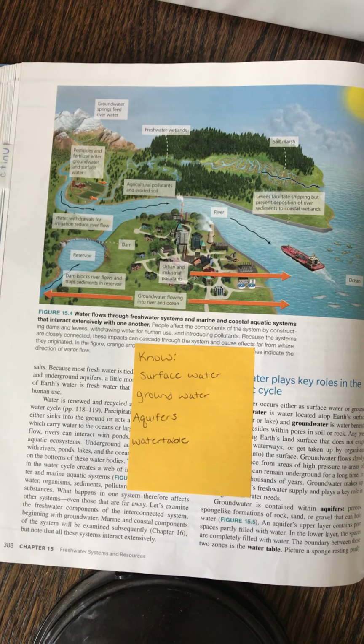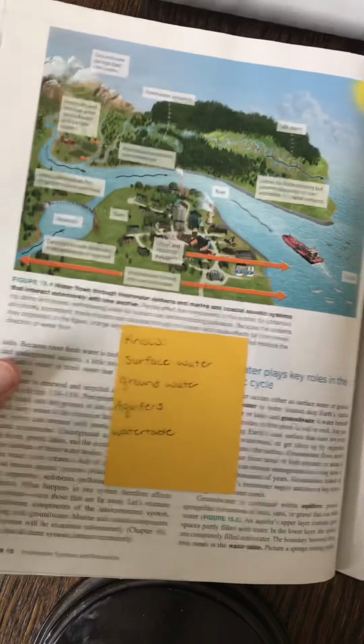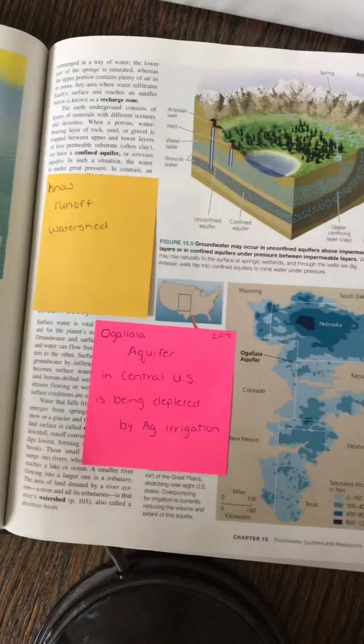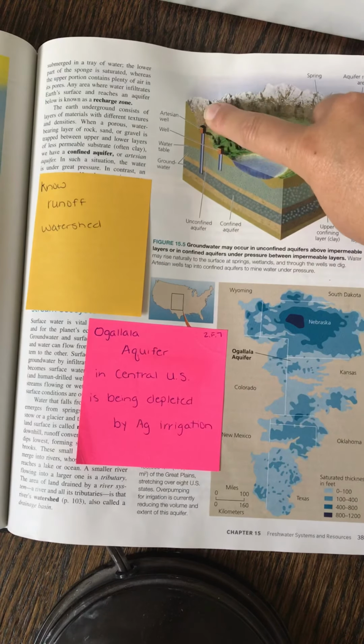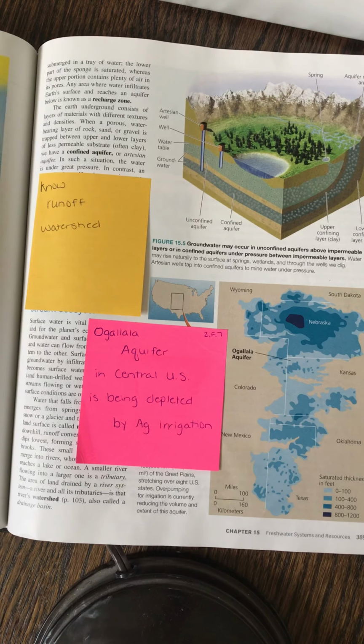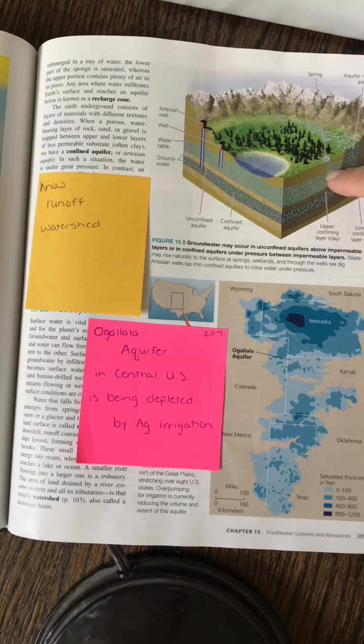The water table is the point underground where all of the pore spaces are completely filled with water. So that's the water table. Aquifer and recharge zones are essentially the watershed. So here, we'll come over here. Here's your aquifer, here's the well that we're pumping that water out of. So recharge zones are the watershed that feeds the water through runoff down into the actual aquifers.